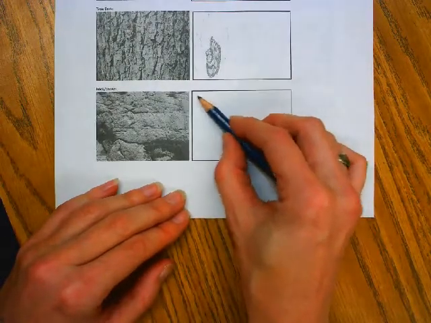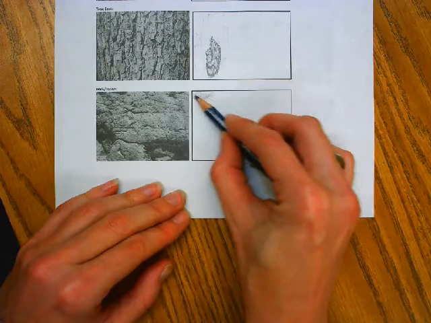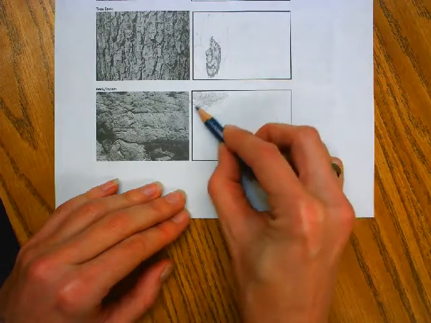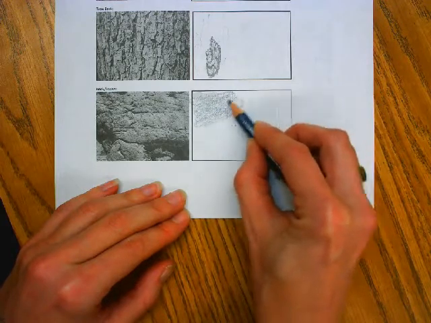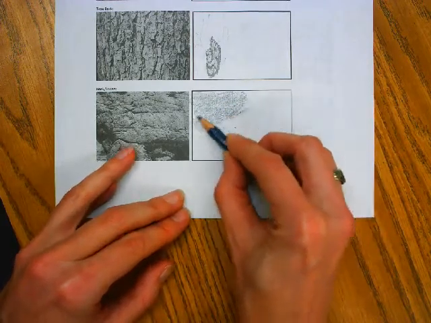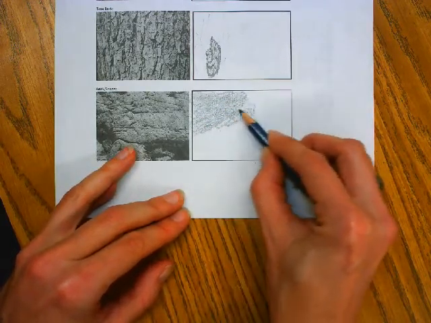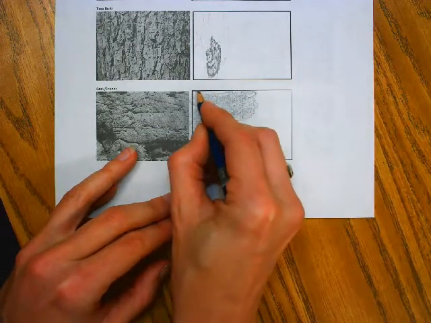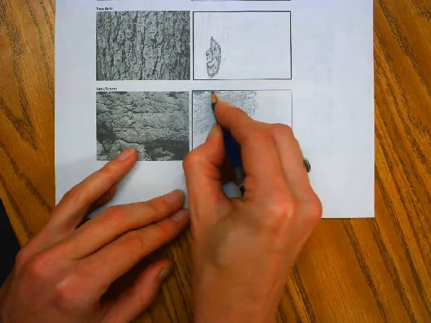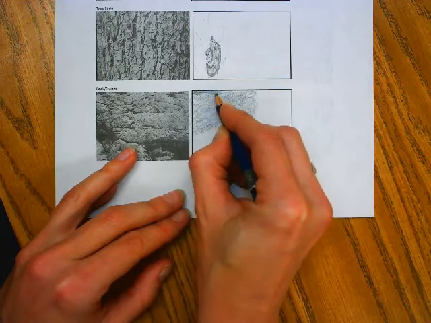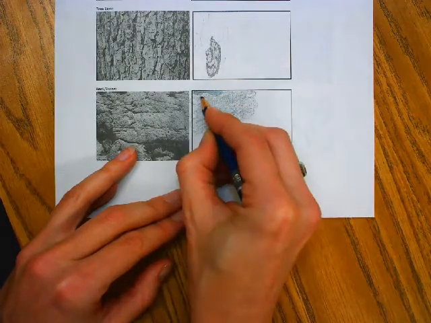I would put on my value first by shading with my pencil turned on its side and scumbling in loose circles to create that medium gray value, medium to light gray. And then go back and look for my dark areas. The shading on something like a rock can be contrasting. It can have sharp edges.